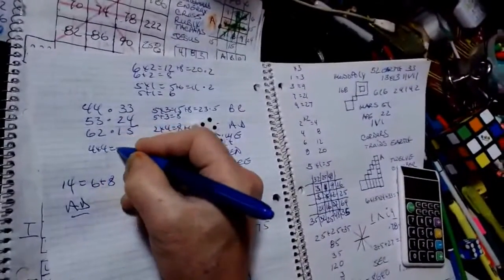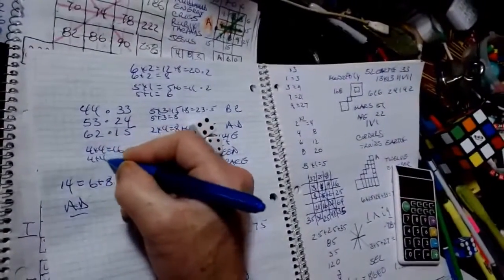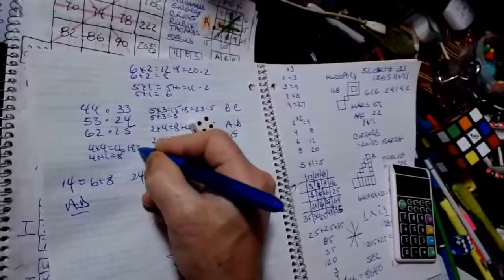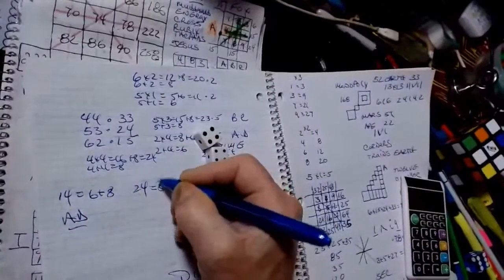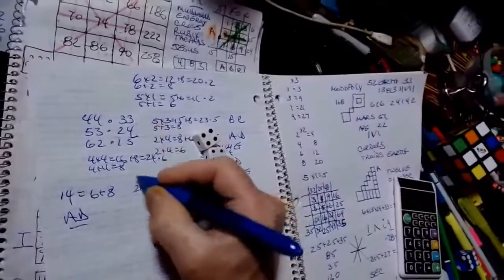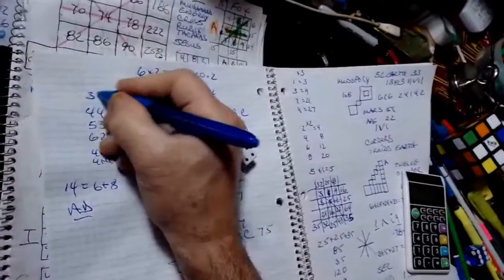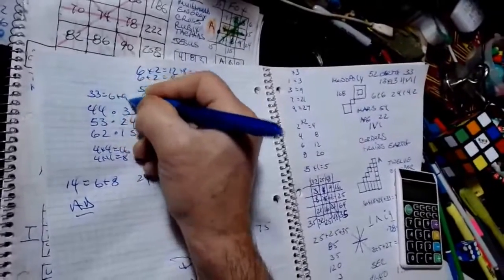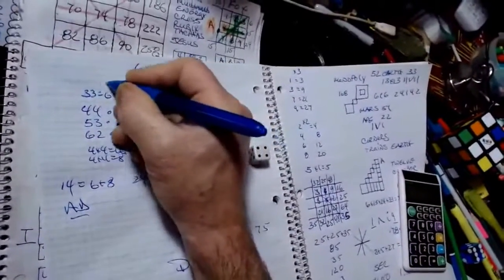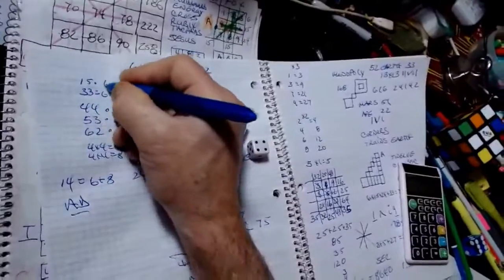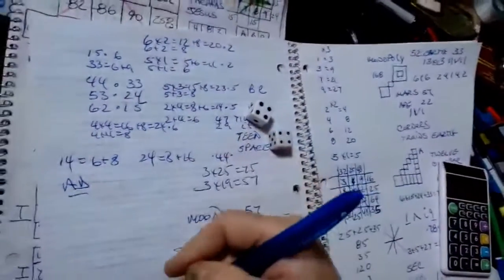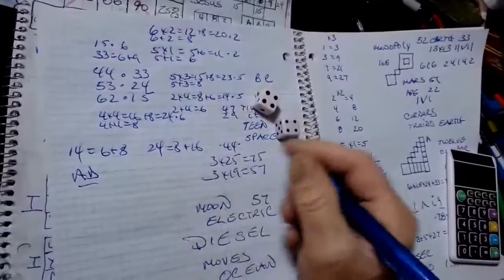4 times 4 equals to 16. 4 plus 4 equals to 8. 8 and 16 equals to 24. Well, that equals to 6. What about 3? Well, we get 3 times 3. 3 plus 3 equals to 6 and 9. 6 and 9, right, equals to what is 15. 1 and 5 equals to 6. So each one of these mathematics come into their own house.